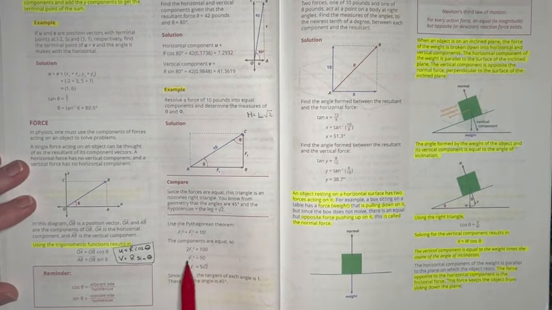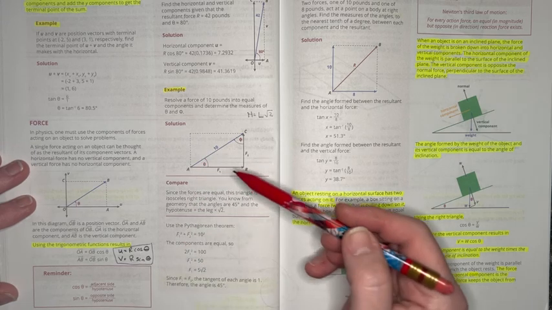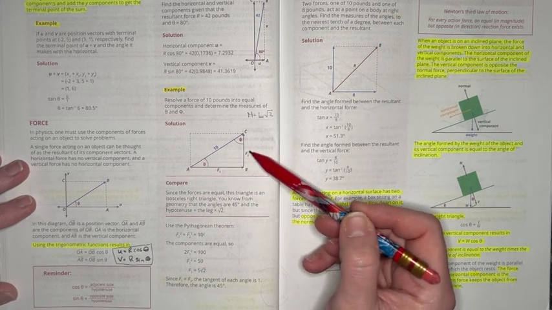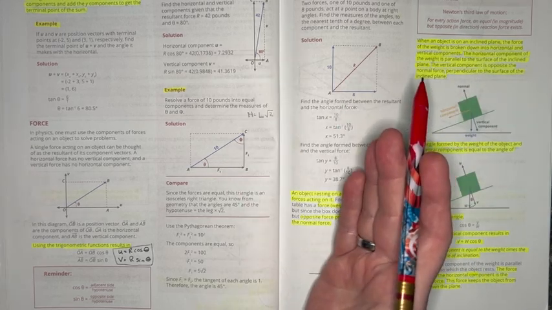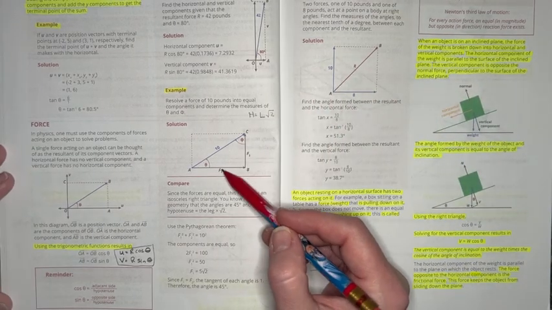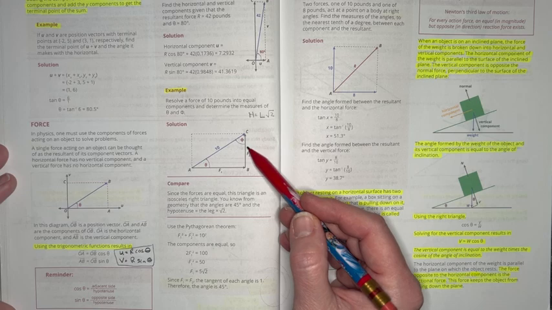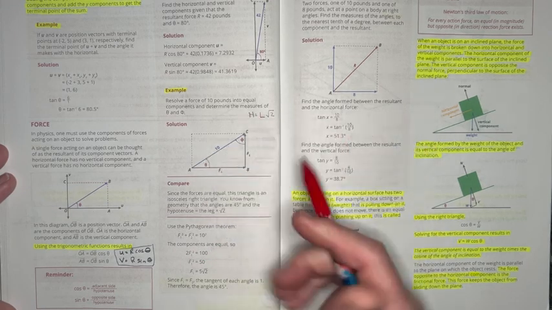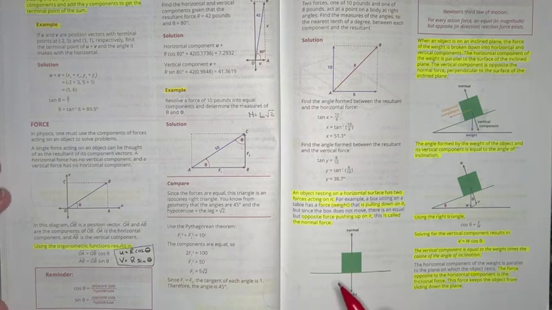They did 2 F squared equals 10 squared: F sub 1 squared plus F sub 2 squared, which are the same, gives 2 F sub 1 squared. So they're doing the Pythagorean theorem, equals 100, then they solved it.